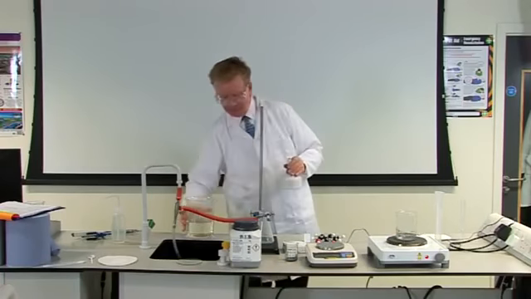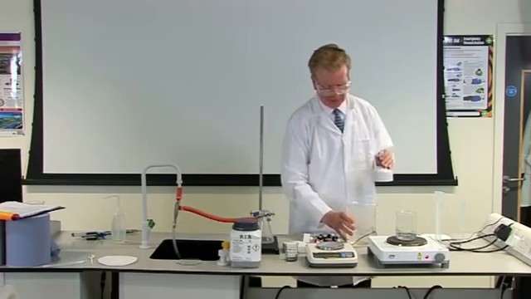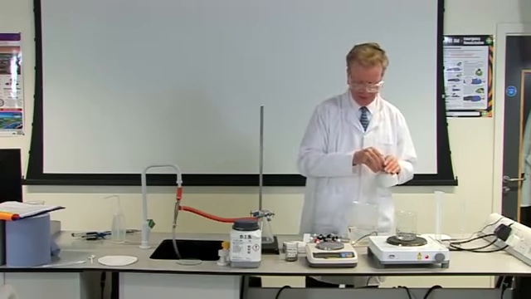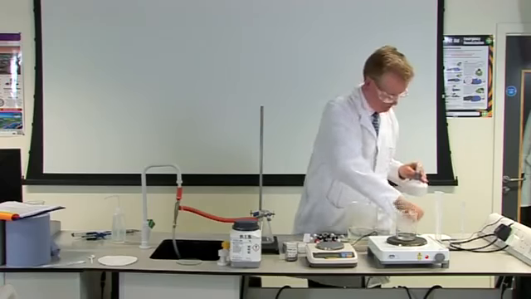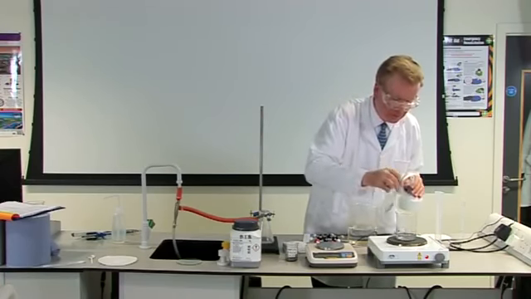The impure benzoic acid is dissolved in the minimum amount of hot water. This is done in order to get a solution which is almost saturated at the boiling point of the solvent. That is, the water contains the maximum amount of dissolved benzoic acid.